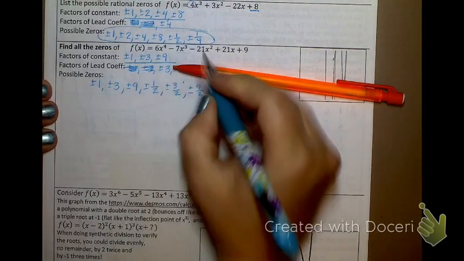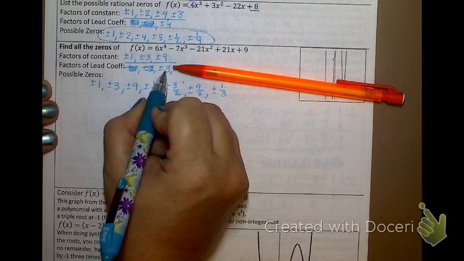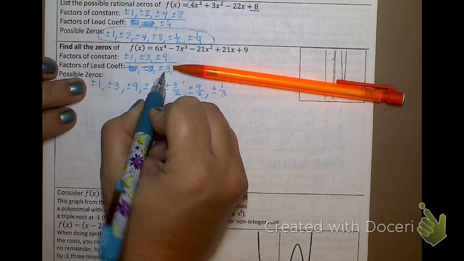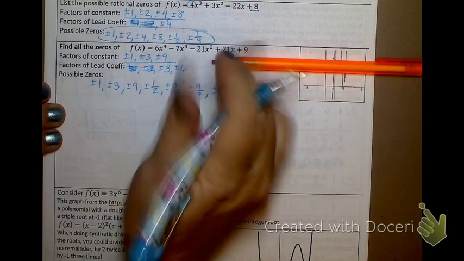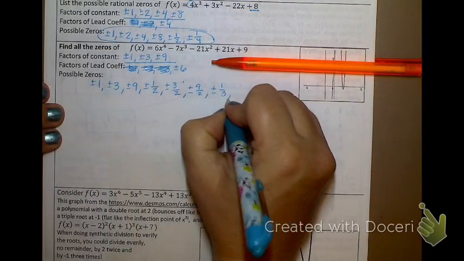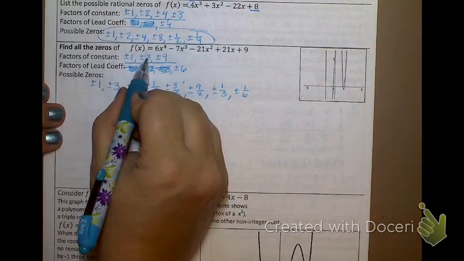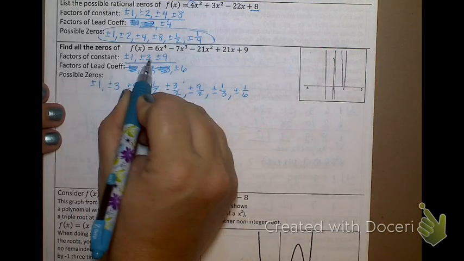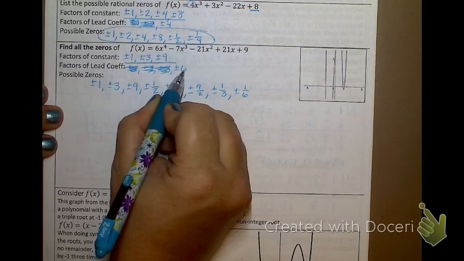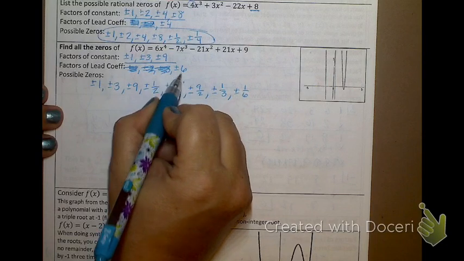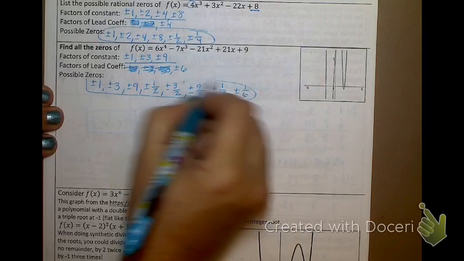All over 3. So 1/3. 3 over 3 is 1, which is on my list. 9 over 3 is 3, which is on my list. And then finally 6. So plus or minus 1 over 6. And then 3 over 6 is what? 1 half, which is on my list. And what's 9 over 6? 3 halves, which is on my list. This is my complete list of potential zeros.